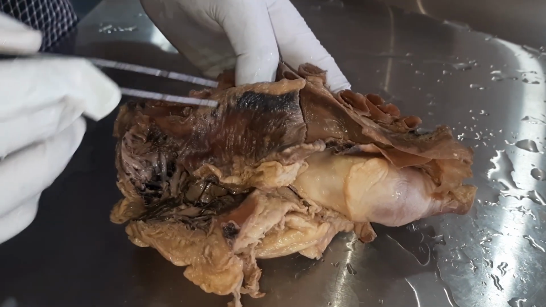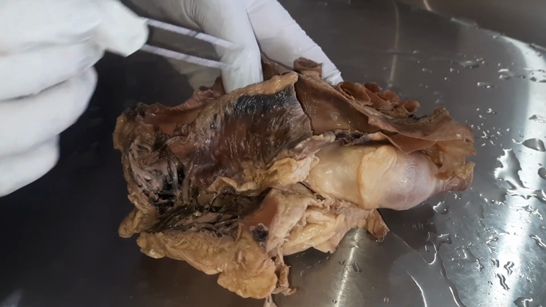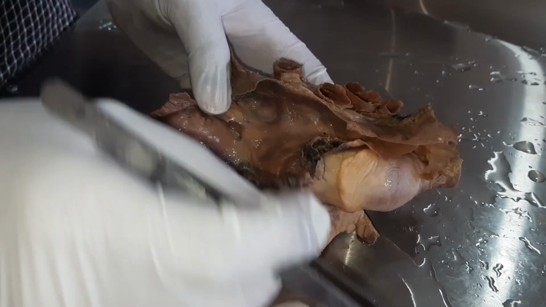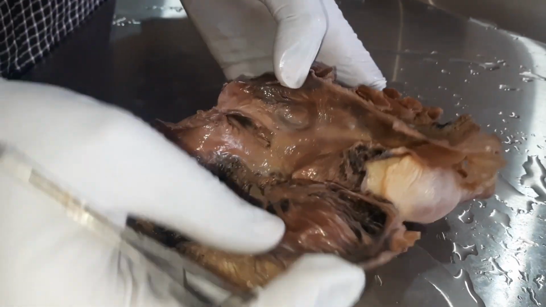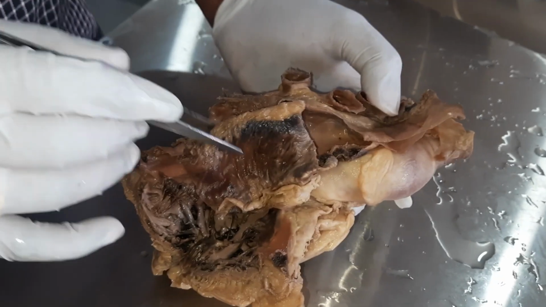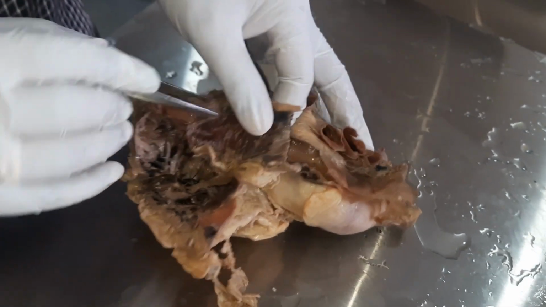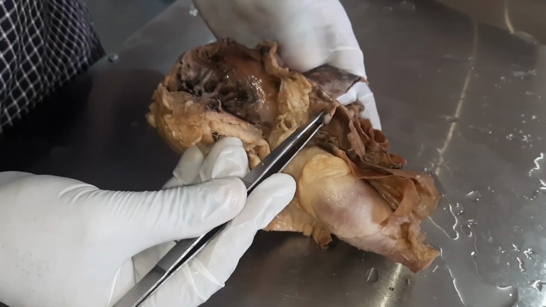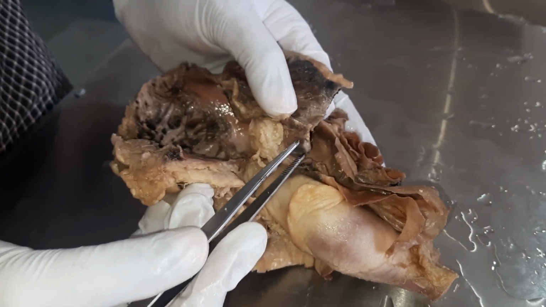Right atrium is a quadrilateral chamber. Right atrium has got a projection. This projection is called right auricle.